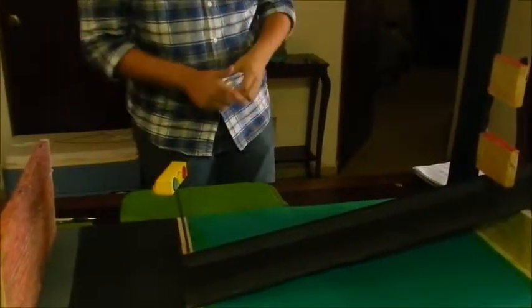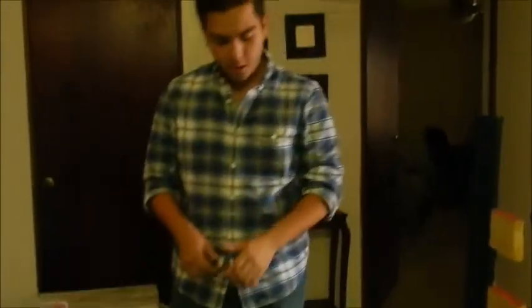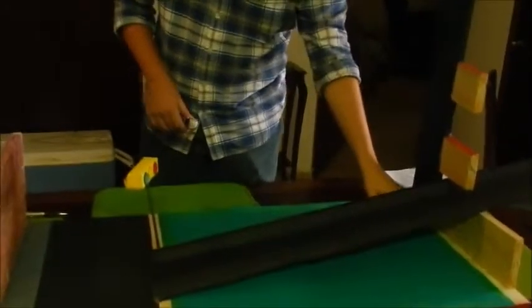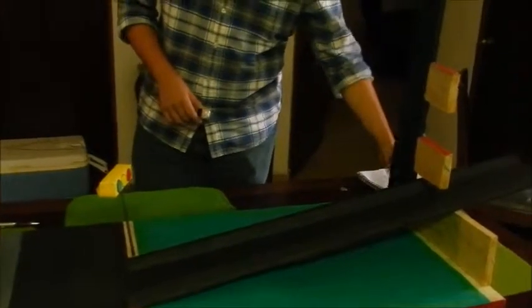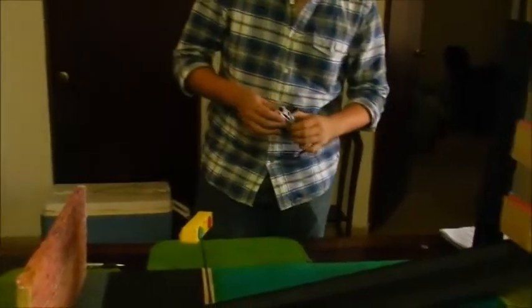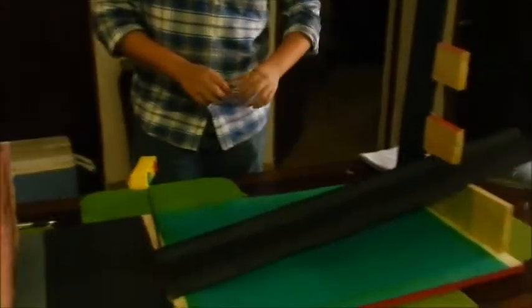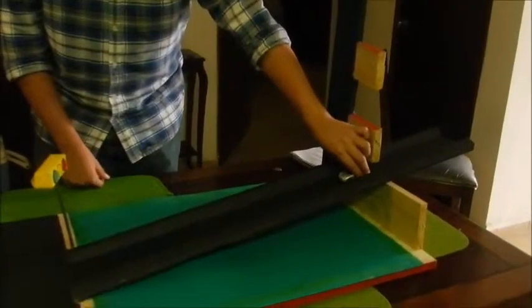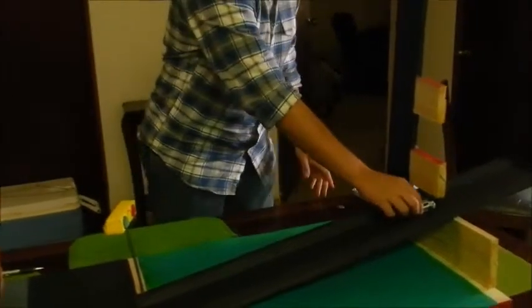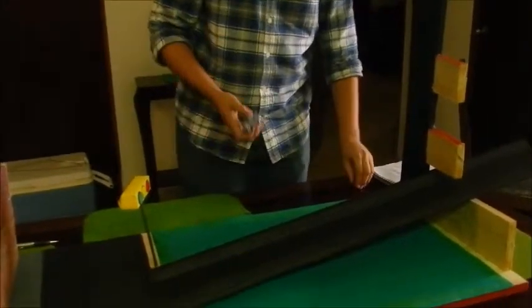We measured the angles by hypotenuse over adjacent side, and that's how we got the angles, and we got the acceleration using those angles.